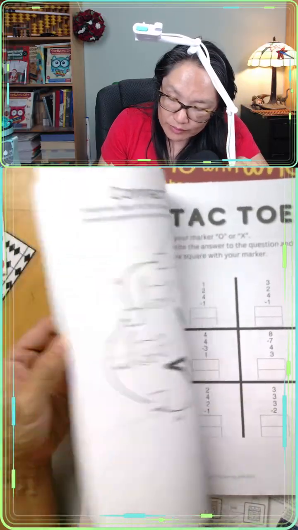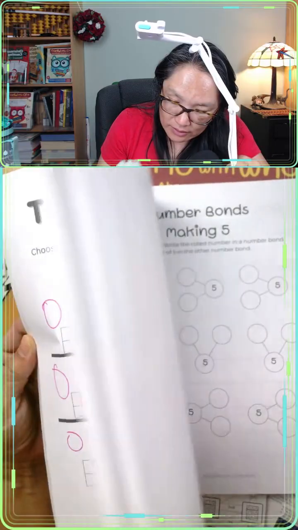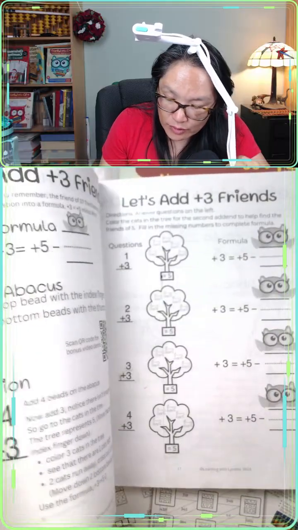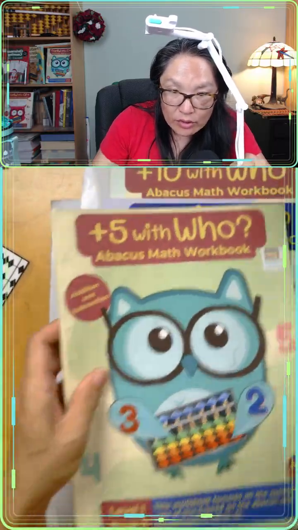I have word problems, and what else? Oh, color by number, word problems. And so I usually talk about the beginning of the book.